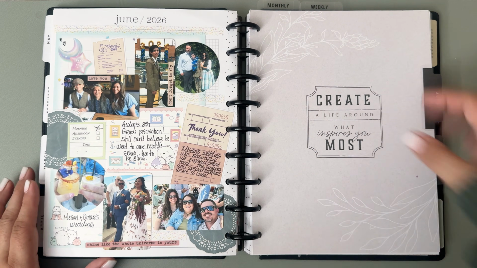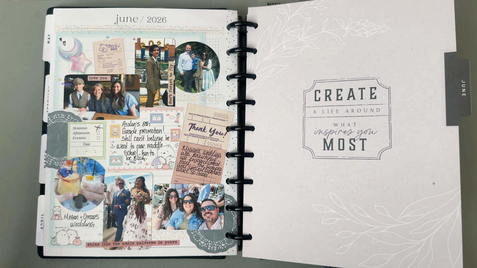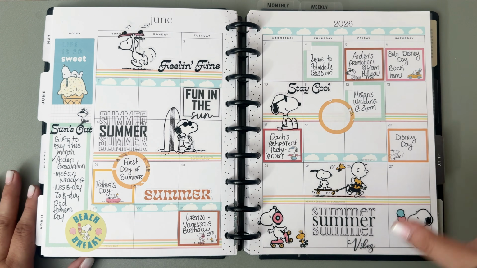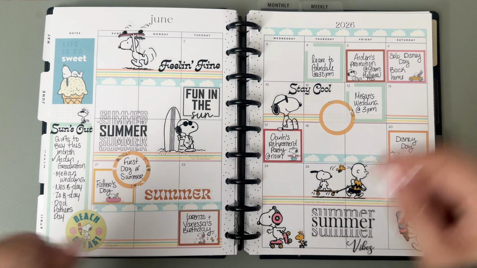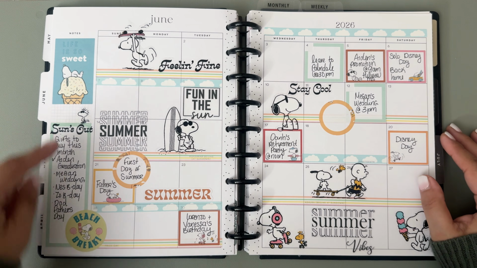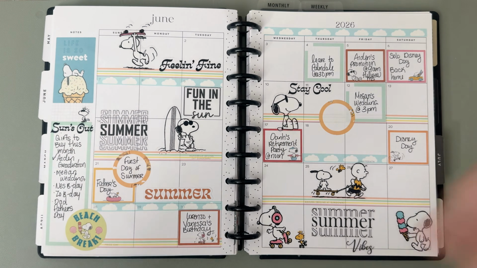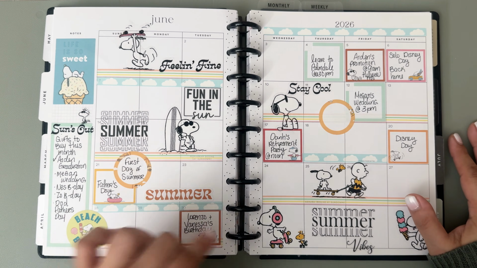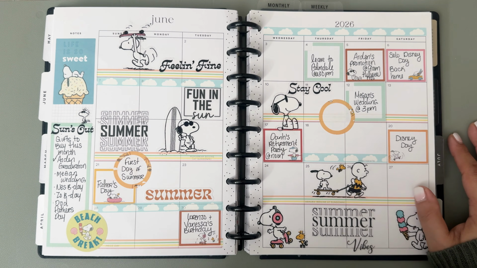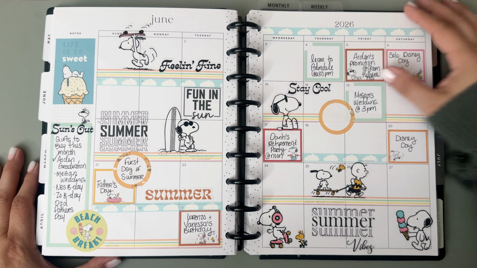Now we'll go into the monthly. So you can see after the pen how all the spreads look. If you watch my monthly plan with me video, you do see me write in the planner. I didn't write in these on camera, but all of these boxes I fill in. So this usually looks exactly like how I left it in that video. I just put things in before the month starts, so that I know what I have going on before the month begins.